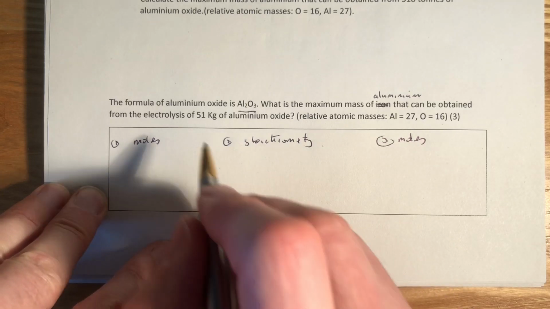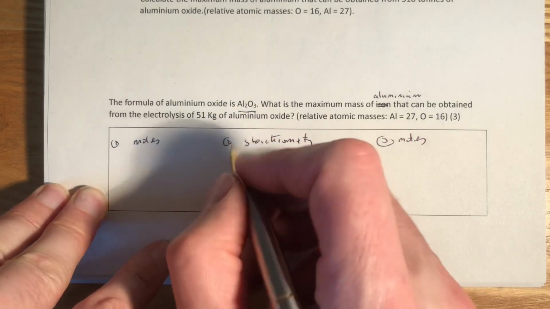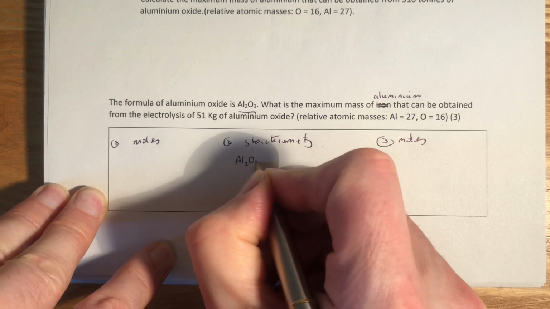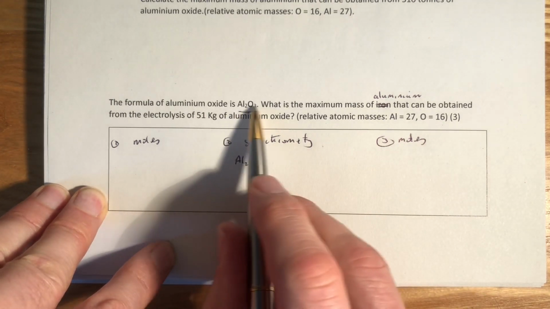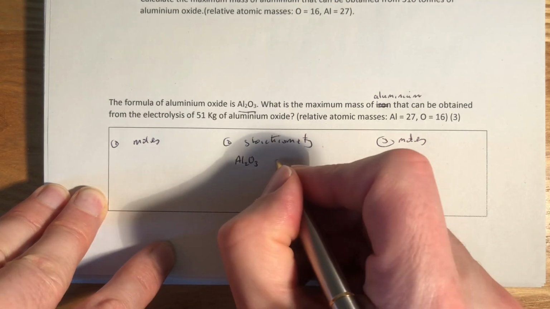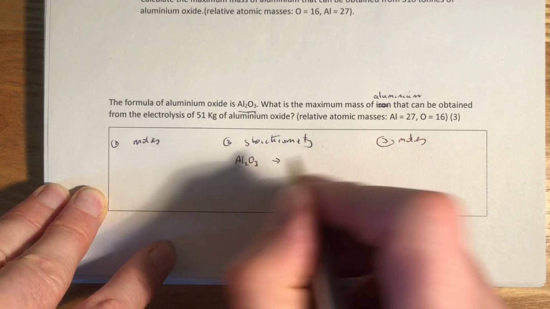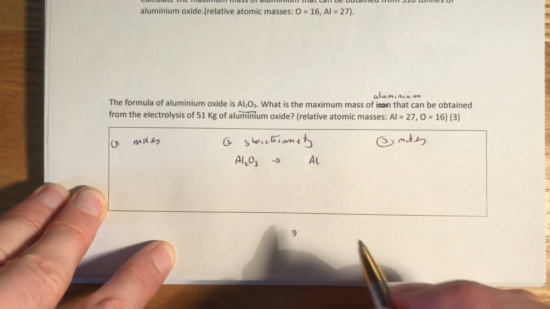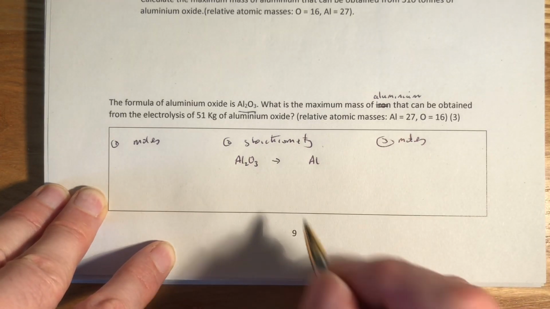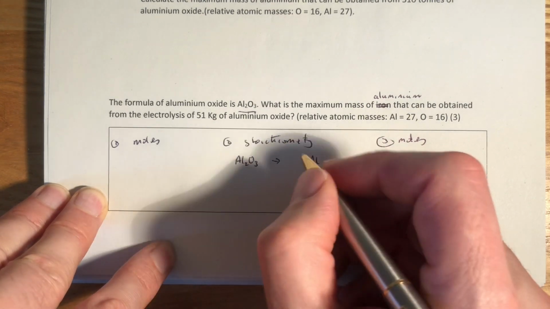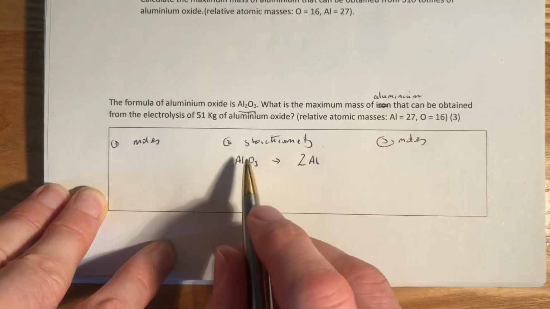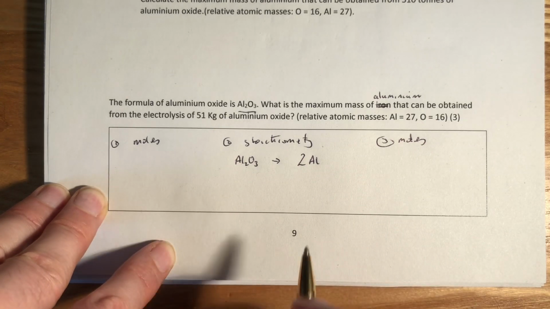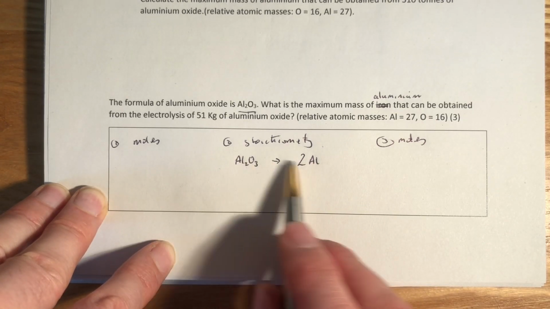We are, however, told the formula of aluminium oxide is Al2O3. And in our electrolysis, we turn ions in the ionic compound back into elements. So we're going to turn the aluminium into Al, and the formula of Al is just Al. Metals always have the formula on their own there. So we need to balance this. Al2 is going to make 2 aluminiums. So we've developed our own sort of semi-equation there, and we've got the stoichiometry, which is all important to this question.